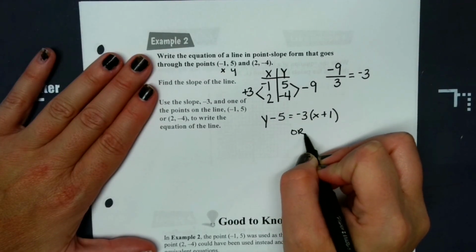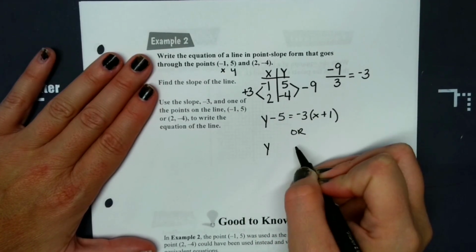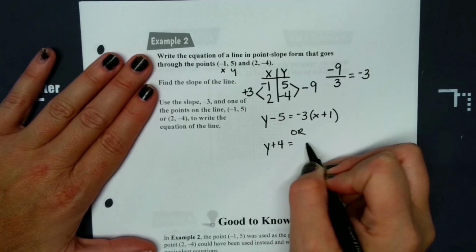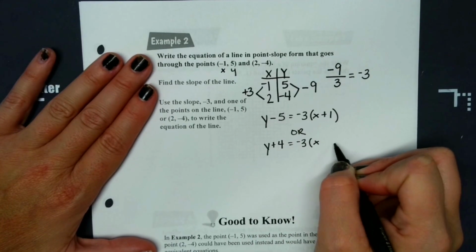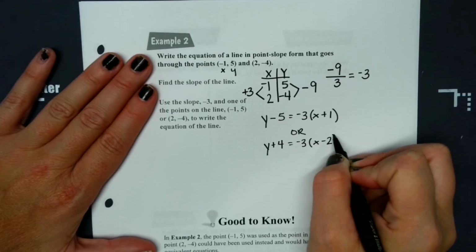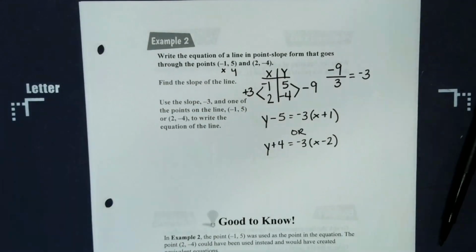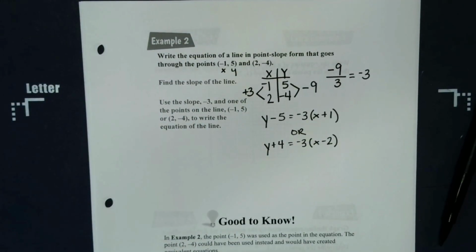Or what else could my answer be? y plus 4 equals -3x. You do not have to write both on a test. You don't have to, or on a checkup or anything, or on your homework. I will have them both written on my answer key, and I just want you to have one of them. Does that make sense?